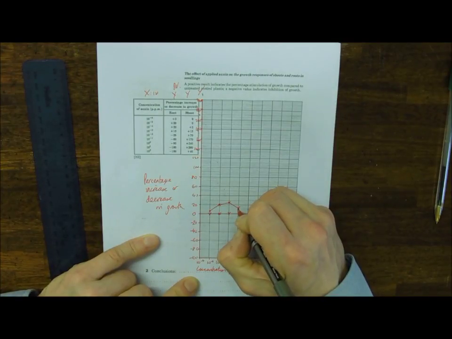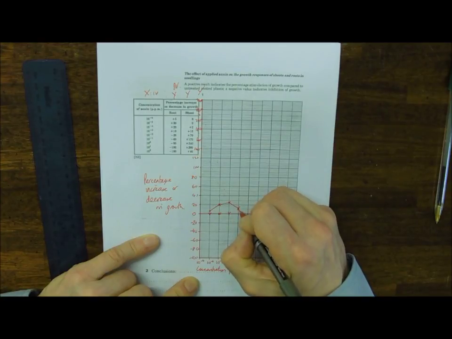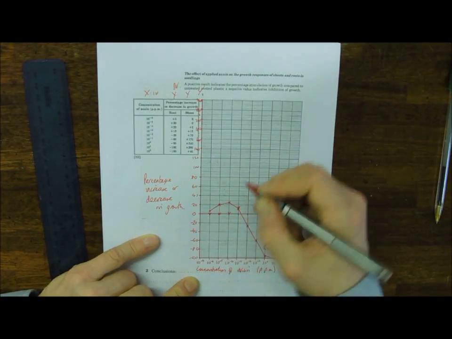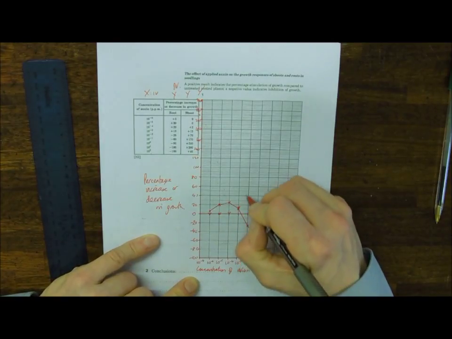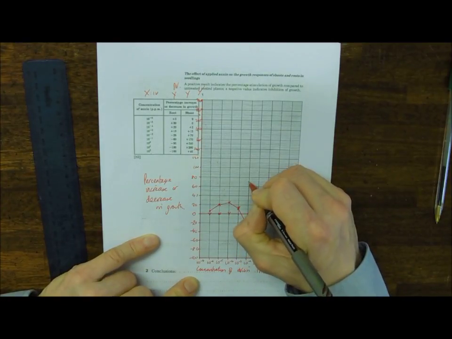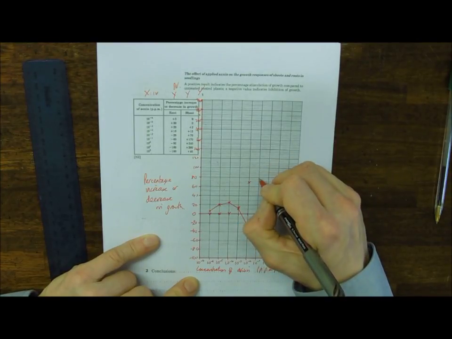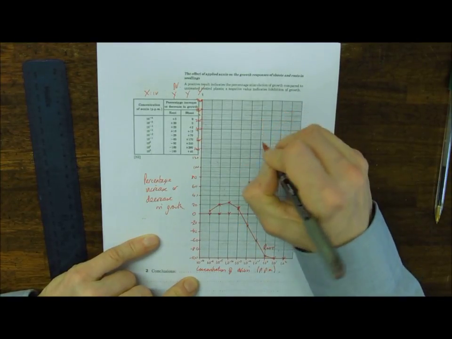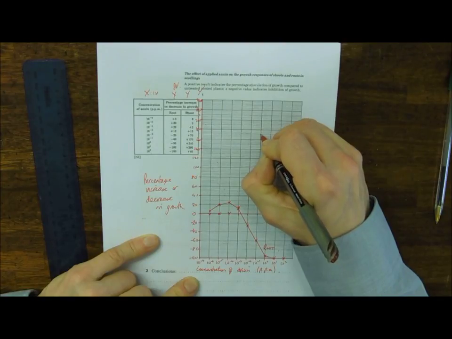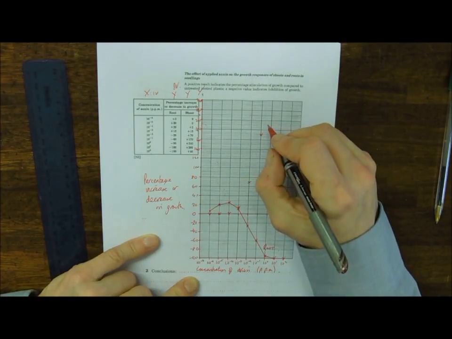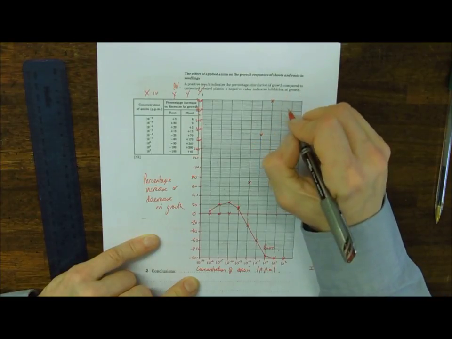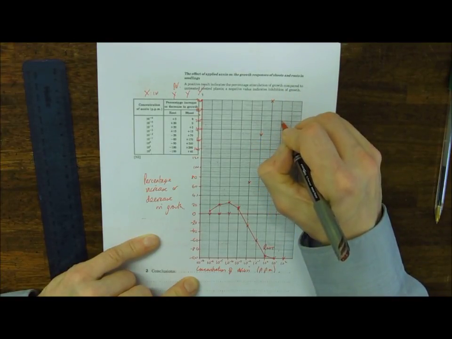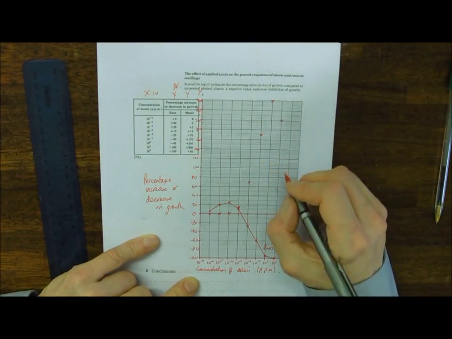So we've got sort of 10 there. Plus 70, 170, 240, 200, and plus 40.